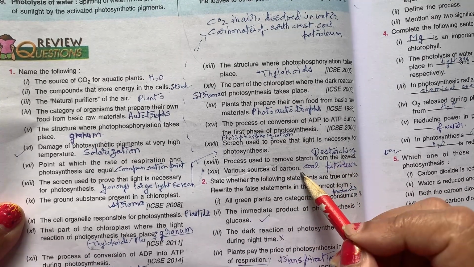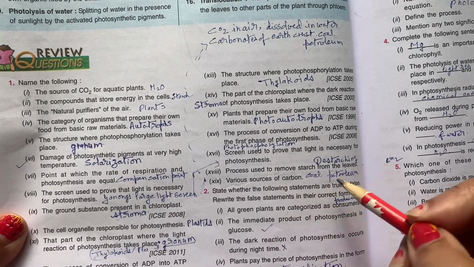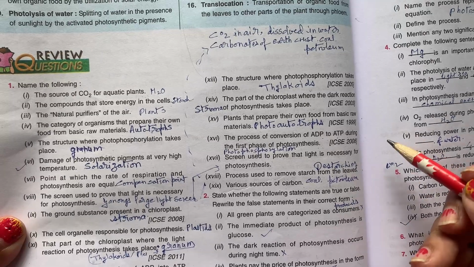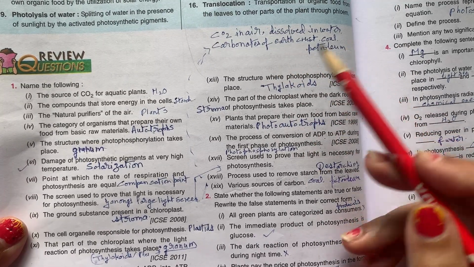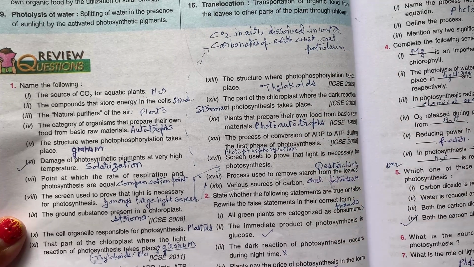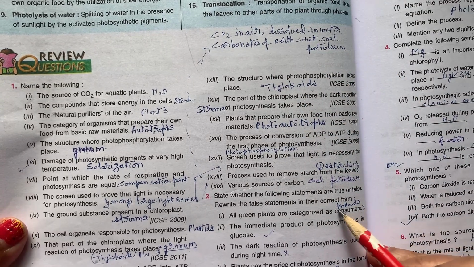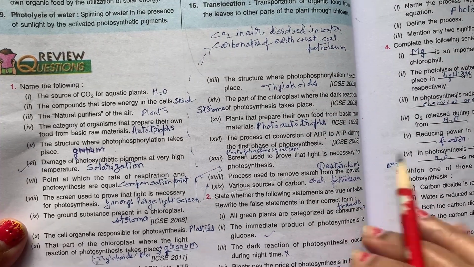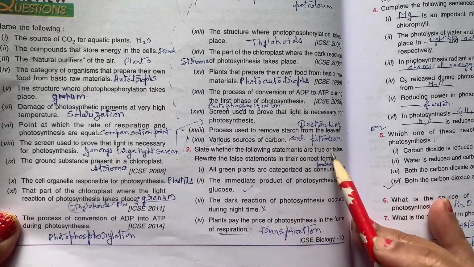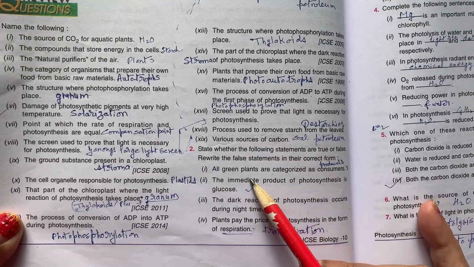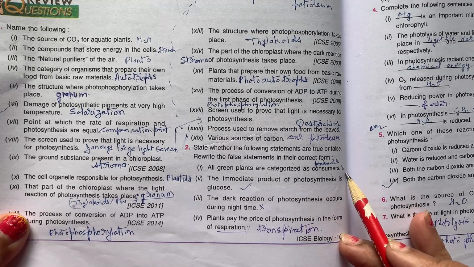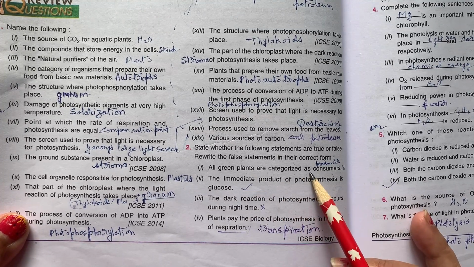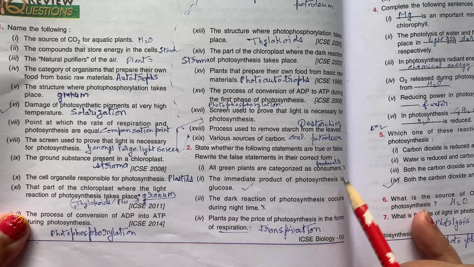Various sources of carbon: burning coal, petroleum, carbon dioxide in the air, carbon dioxide dissolved in water, or carbonates of the earth's crust. Coal and petroleum are all sources of carbon. State whether the following statements are true or false. All green plants are categorized as consumers. False. All green plants are categorized as producers, not as consumers.